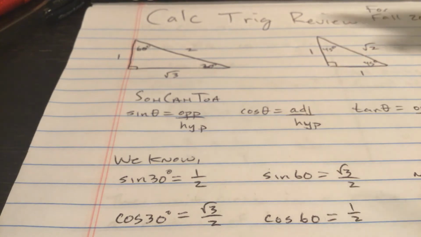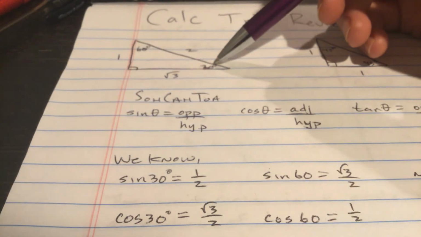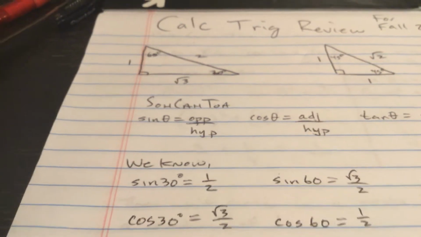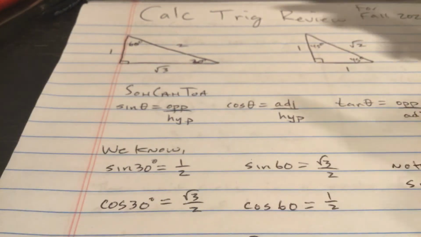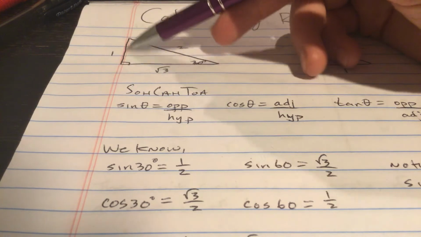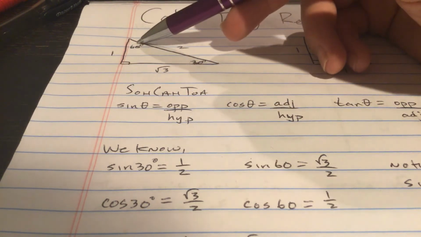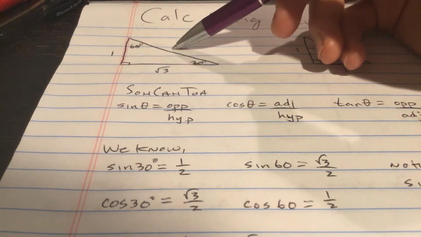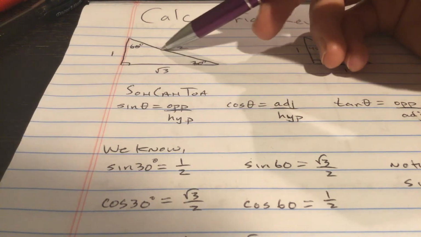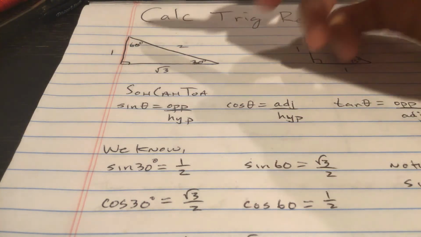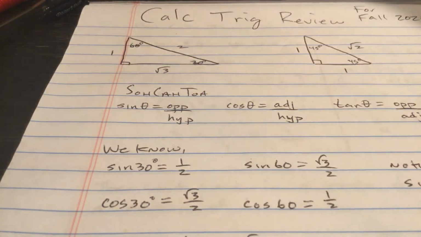Cosine of 30, so let's go back to that 30-degree angle. Cosine is adjacent over the hypotenuse, root 3 over 2. Cosine of 60, there's 60. What is adjacent? It's right there. You guys might be like, well, 2 is adjacent. It touches 60. You're right, but 2 is special. It is the hypotenuse. It is directly across from the right angle, so it's not adjacent. Anyway, cosine of 60 is 1 over 2.